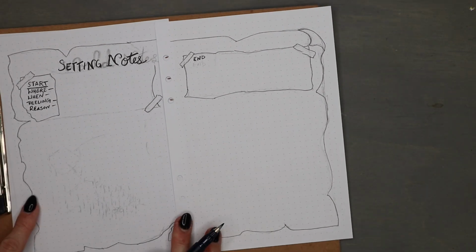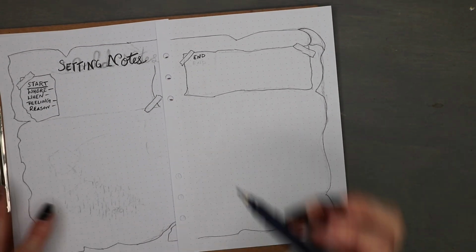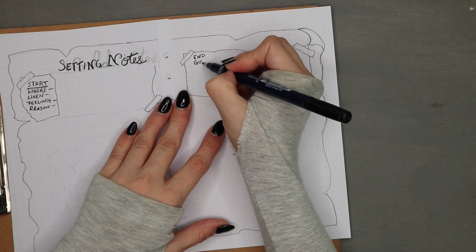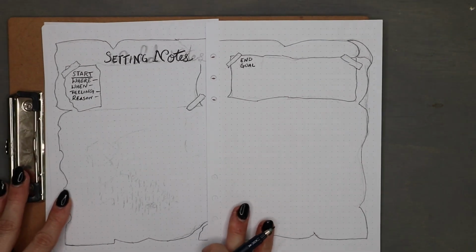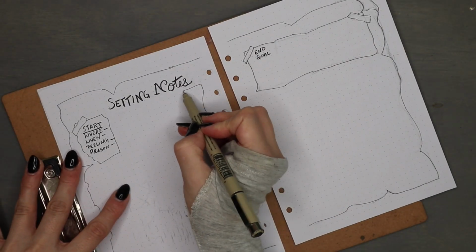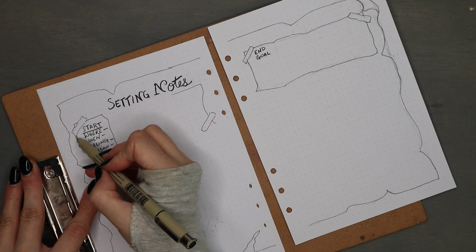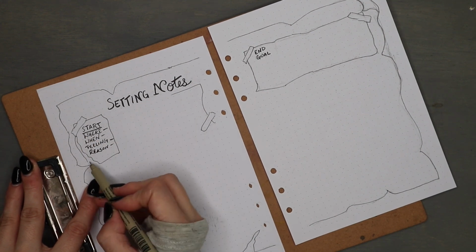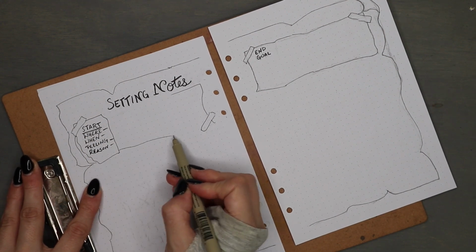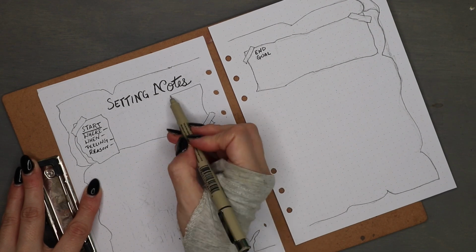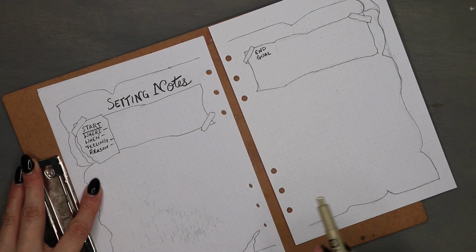And then I also want to have an end goal in mind of where I want this story to end up. And of course, that can change throughout drafts, and hopefully it will change, because I always think that the final draft should be a different and better version than the original idea.